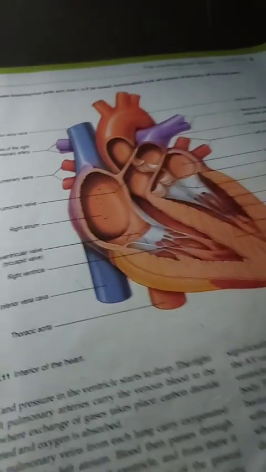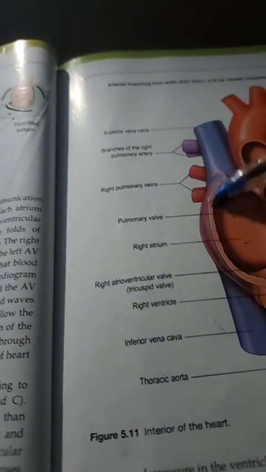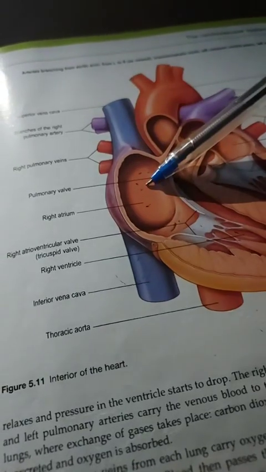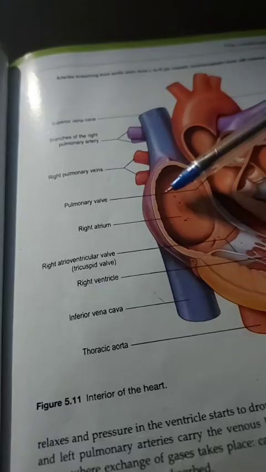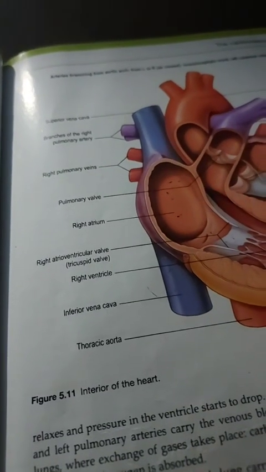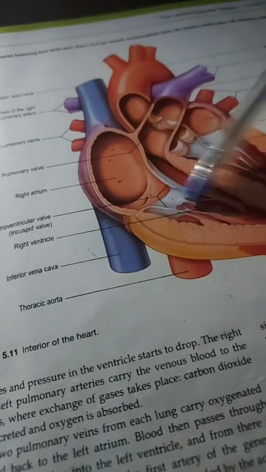So a recap on the blood flow. The largest veins, the superior and inferior vena cava, empty their deoxygenated blood into the right atrium. When the pressure here exceeds the pressure in the ventricle, this valve opens up and blood passes through into the ventricle.